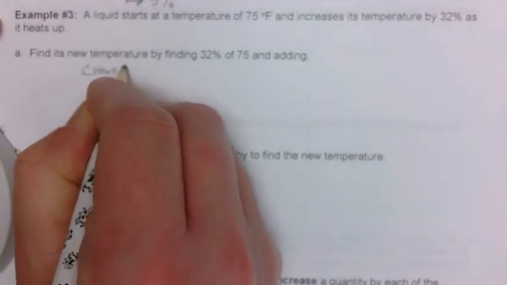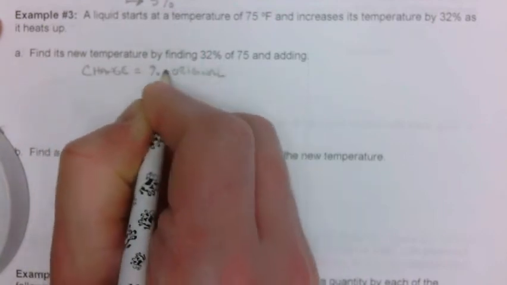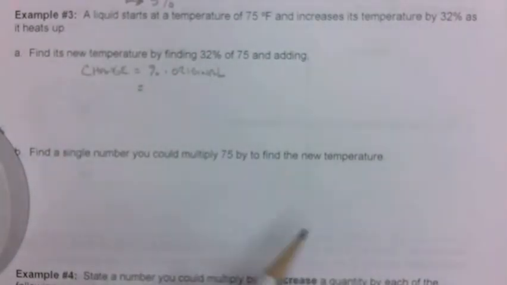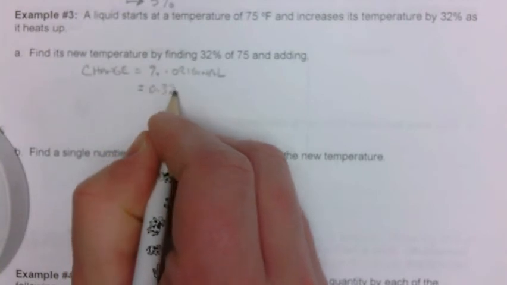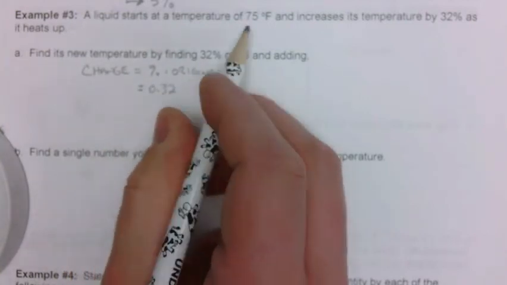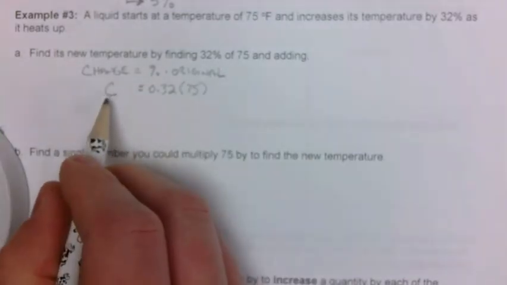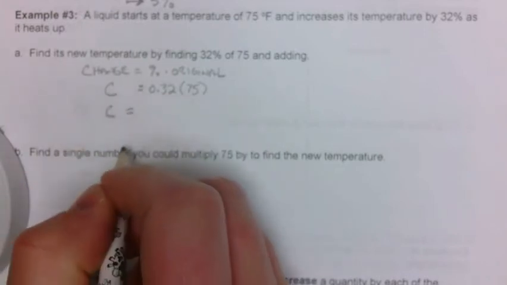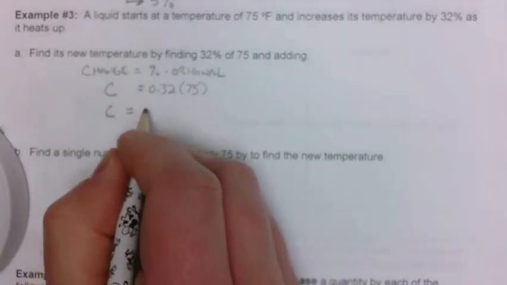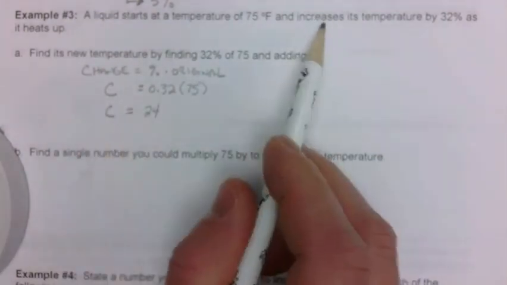Change is equal to a percentage of the original quantity. We know that it's going to be increasing by 32%, which in decimal form is 32 hundredths. The original temperature was 75 degrees. And C is going to represent how much the temperature changes. To get the value of C, all we have to do is multiply 32 hundredths by 75. And when we do that, C should be equal to 24. So that's how much the temperature is increasing.